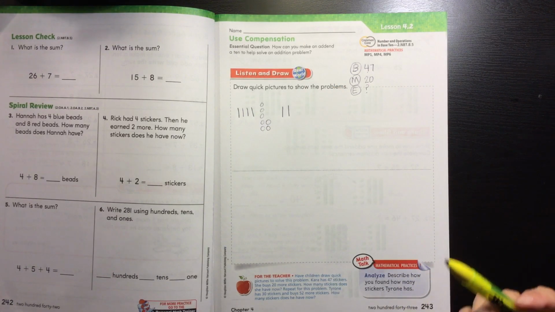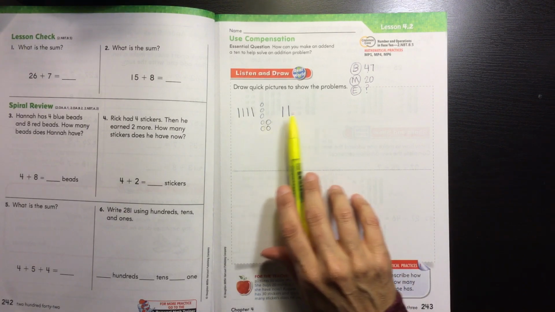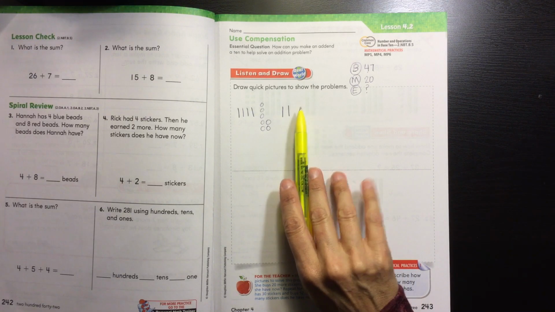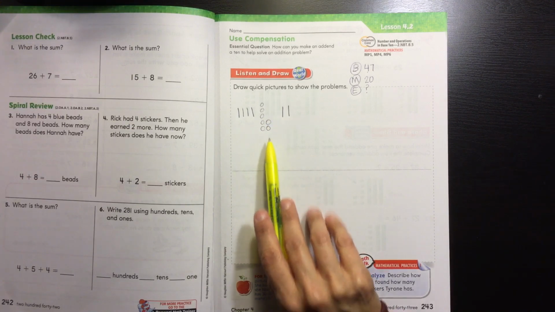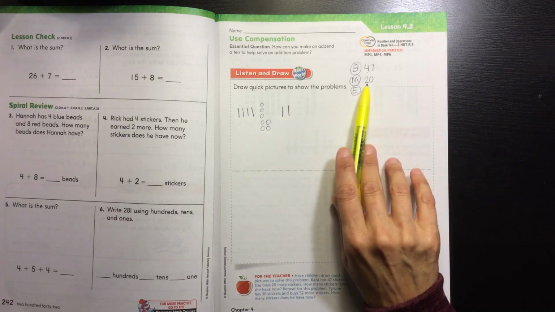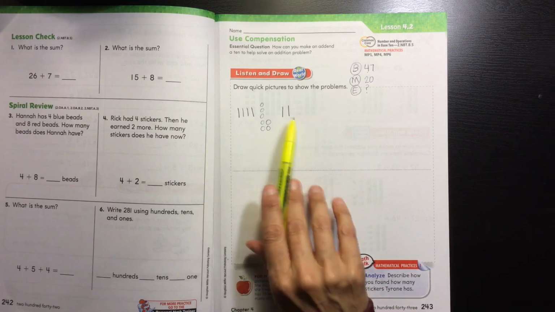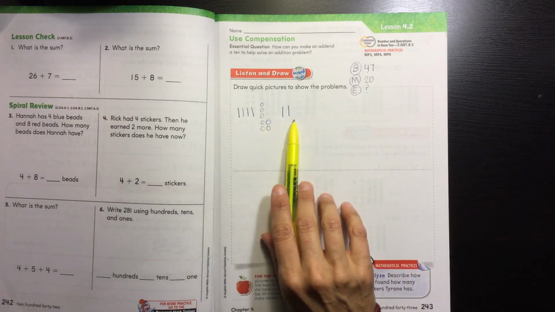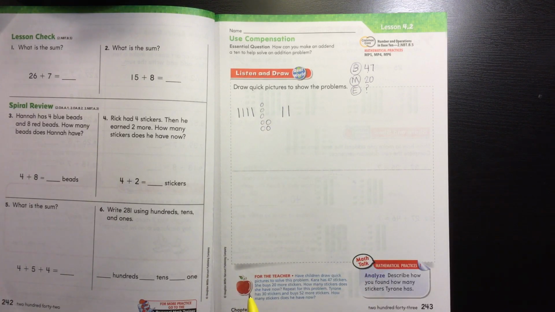All right, so when we look at this problem, look at the number of tens and the number of ones in both problems. In yesterday's lesson, we looked to see how many ones we could take from this number in order to make a 10. But if you'll notice, there aren't any ones in this number. Instead, we just have tens. So how can you use this picture to find the answer? Pause the video and think about ways that you can use this picture to solve for the answer.